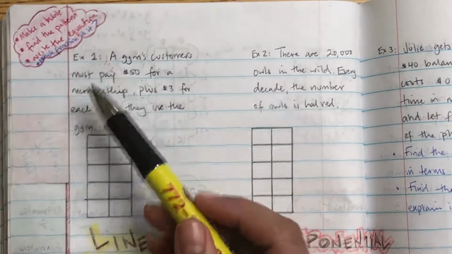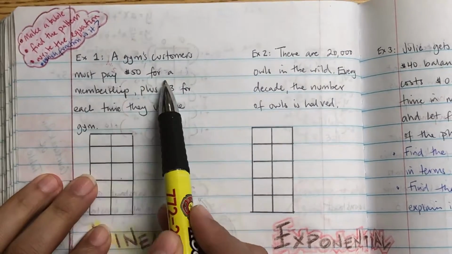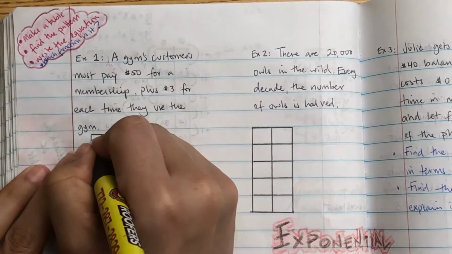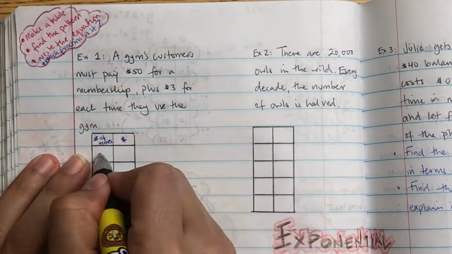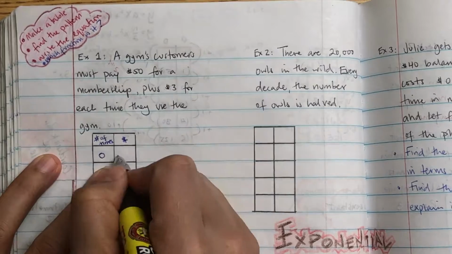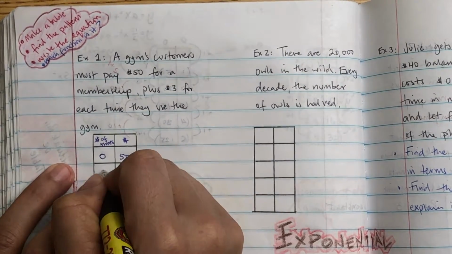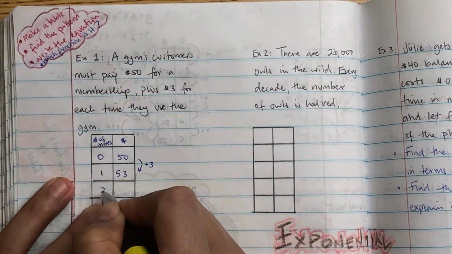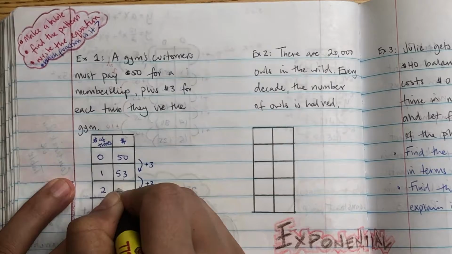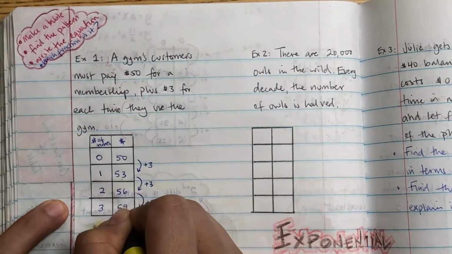All right, so first thing you do is make a table, you find the pattern, you write the equation and determine what function it is. So you have $50 for membership. So I'm going to say number of times that they go to the gym, and then that's going to be dollars. Without going to the gym, they're going to have to pay $50 just to become a member. Then the first time they go to the gym, they're going to have to pay plus $3, because every time they go to the gym is $3 more. Second time, they're going to have to pay another $3. So you can see it totals out the way it's totaling out.